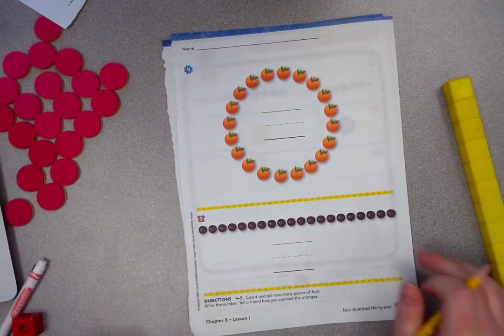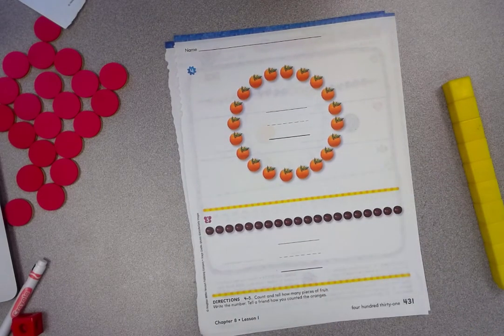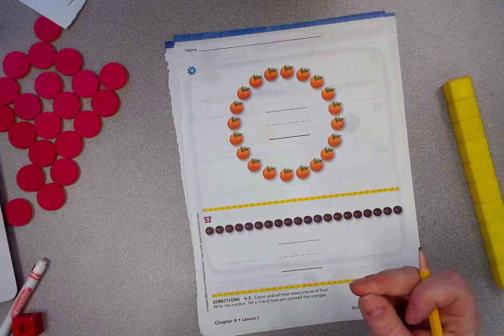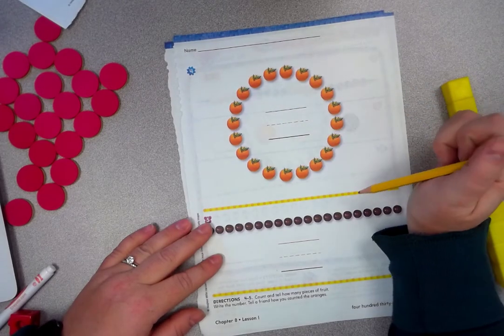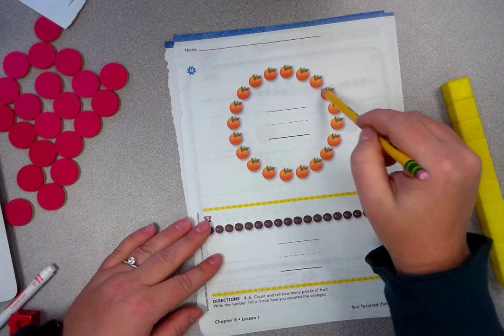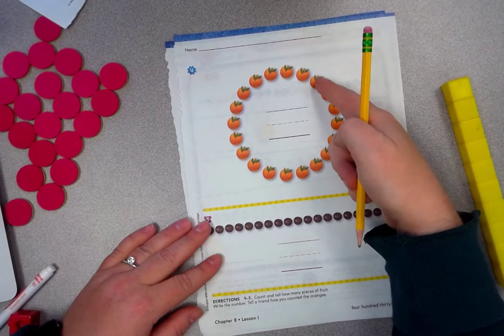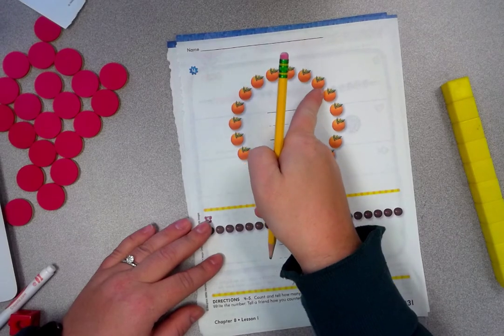Count and tell how many pieces of fruit there are. So look at this. They are not in a 10 frame anymore, so we can't just easily look at it and know how many there are. What we're going to have to do is put a little mark to show where we're starting. Especially when it's in a circle, let's say I started here, and by the time I get around here to look, I'm like, oh wait, did I start with this one or this one or this one?